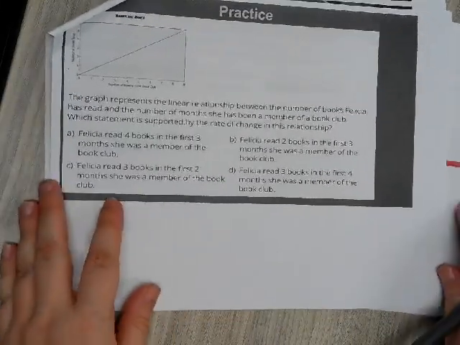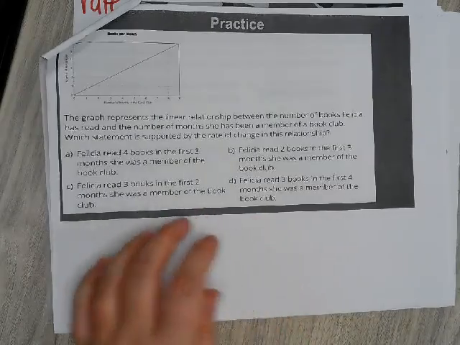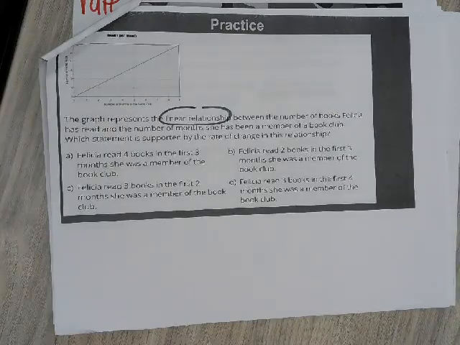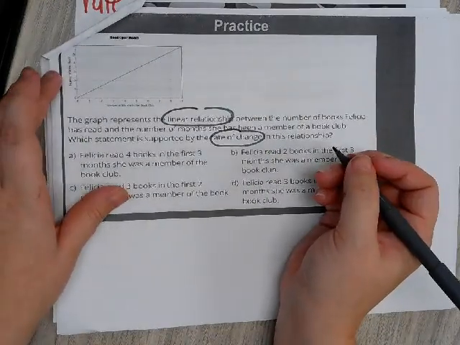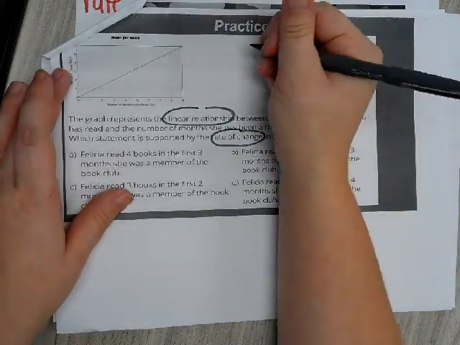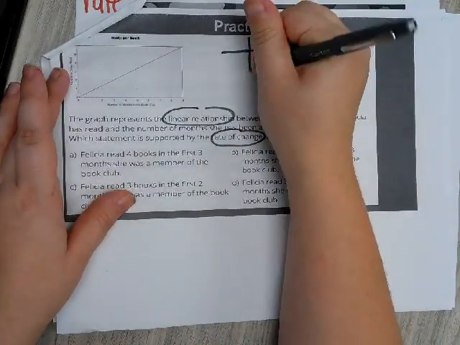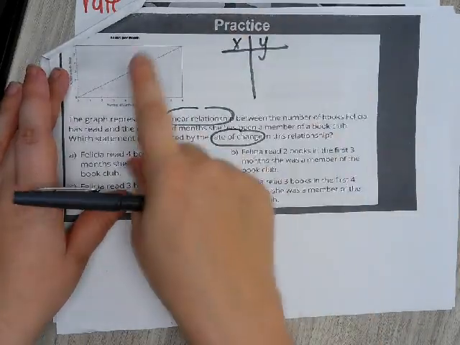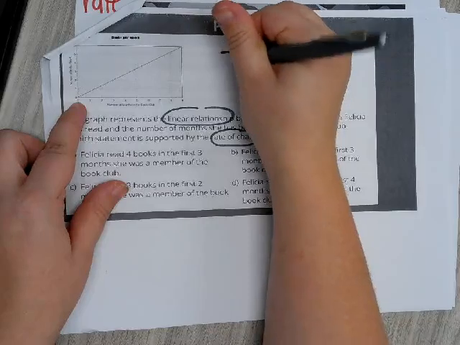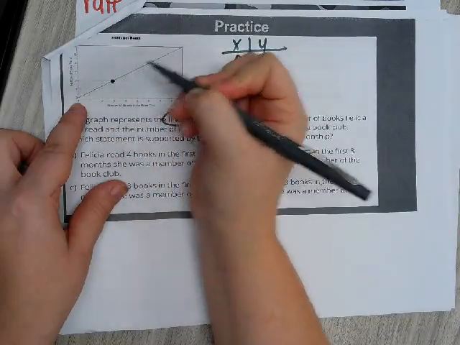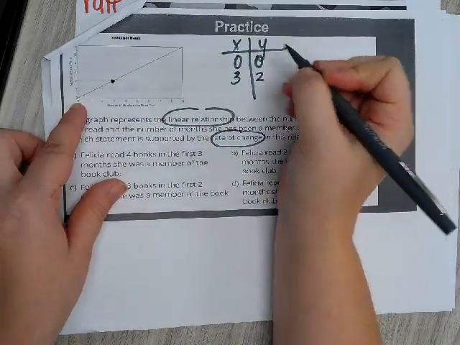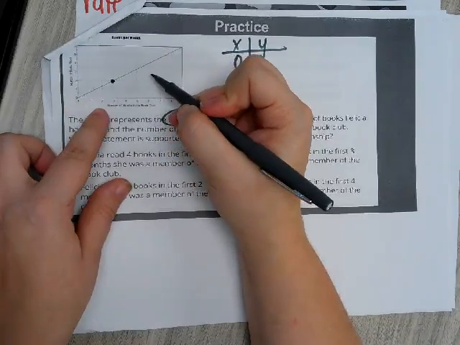Okay, the graph represents the linear relationship between the number of books Felicia has read and the number of months she has been a member of the book club. Which statement is supported by the rate of change? Okay. So anytime I see a graph, I want to make a table. We know that it starts at 0, 0. And I'm going to look anywhere that it crosses. It crosses here, so that's 3, 2. It crosses here at 6, 4.